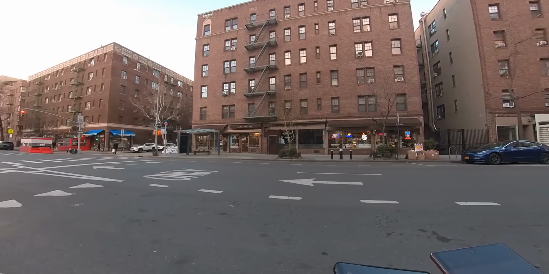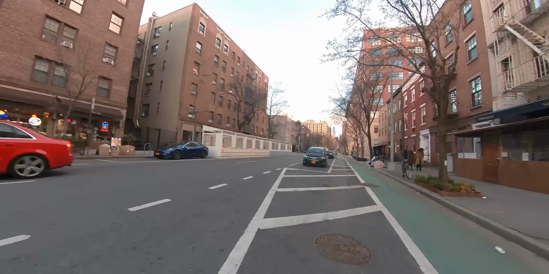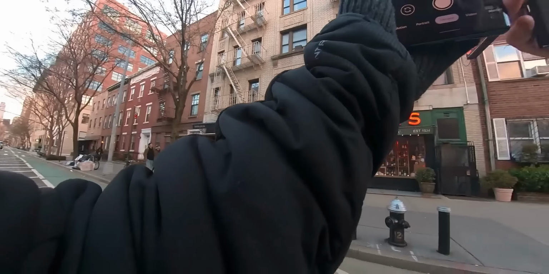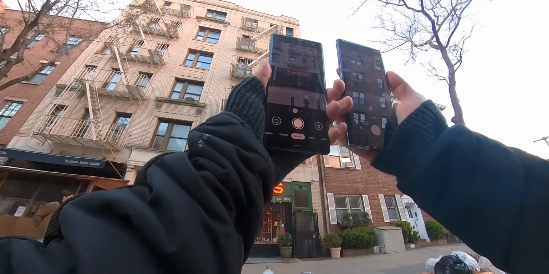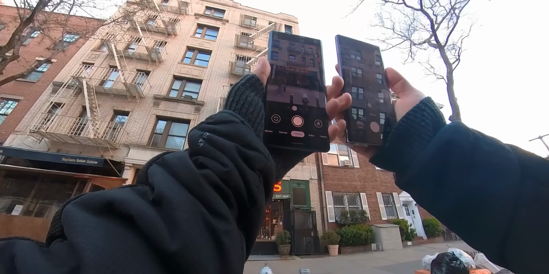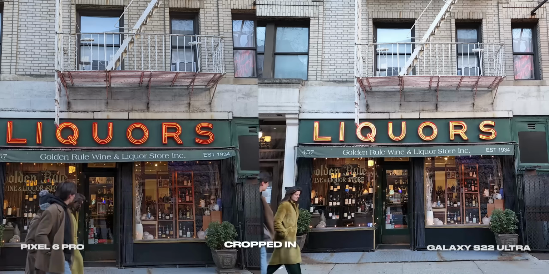For this next POV segment, we are in New York City, and if you saw my S22 Ultra's photographer review video, then some of these locations may look familiar. This liquor store with the neon sign caught my attention because I was curious to see how these devices would handle that light. Immediately you can see the differences here, with the Pixel being able to retain that deeper red neon color versus the Samsung, which skewed toward a bit more orange.